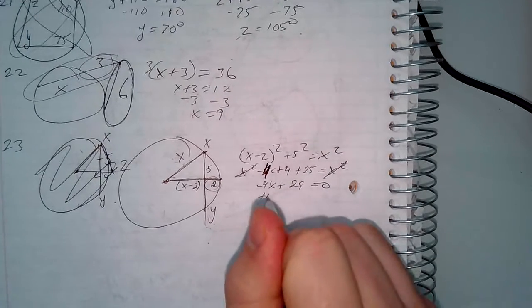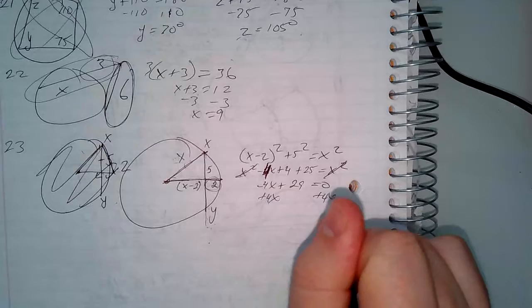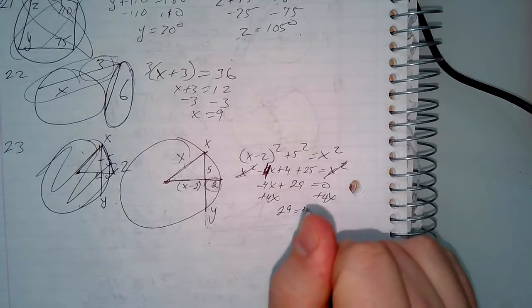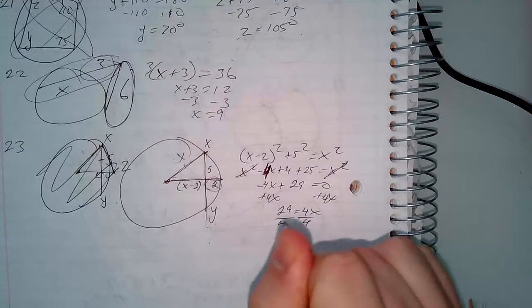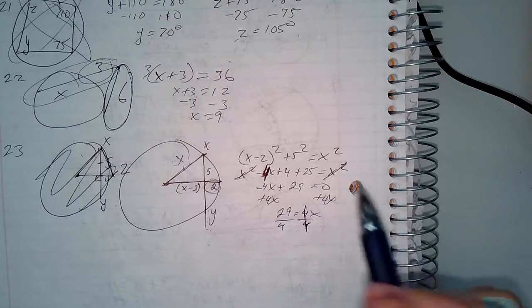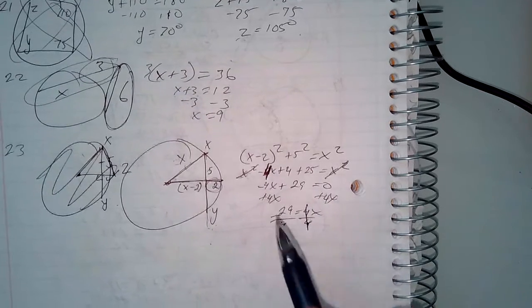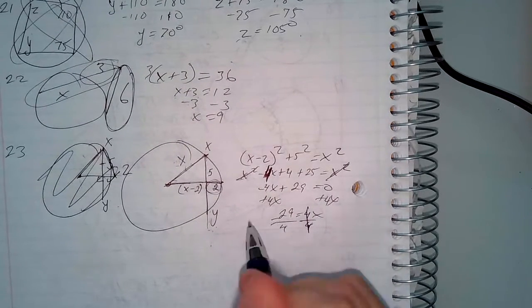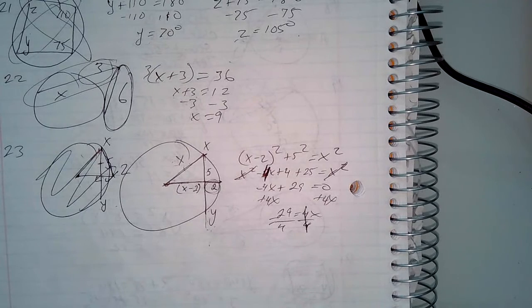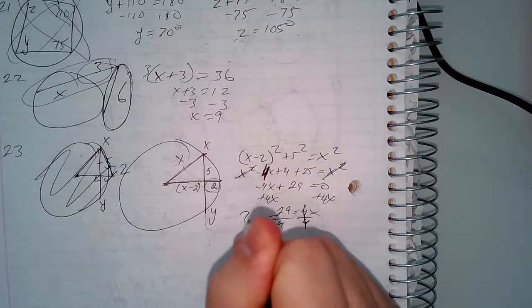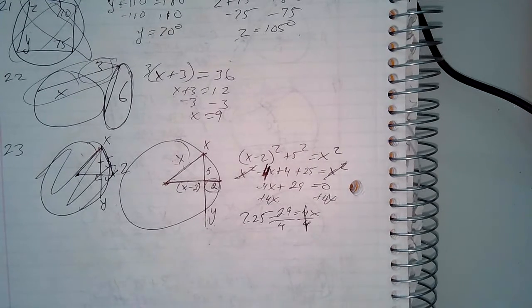Move this guy over, and I get 29 is equal to 4x. Divide by 4, and that is my answer for the radius: 29 fourths, or 29 divided by 4 is equal to 7.25.